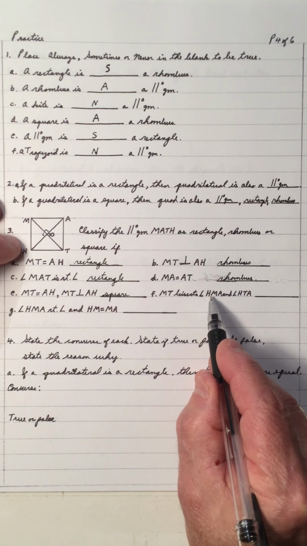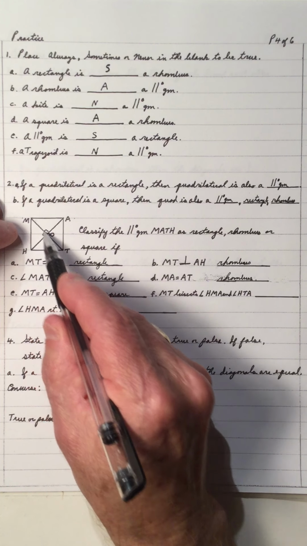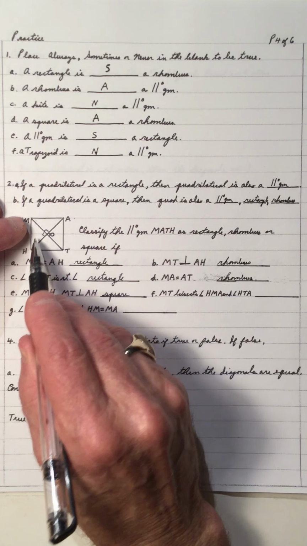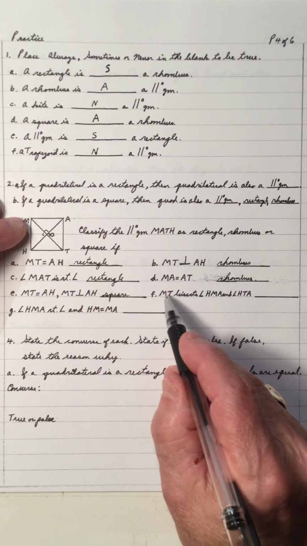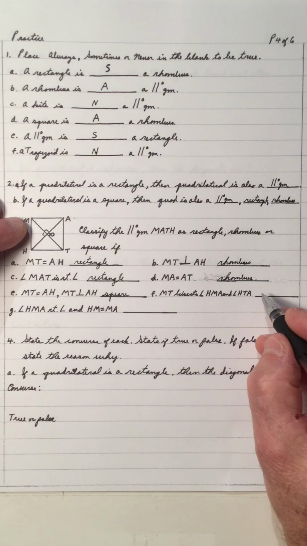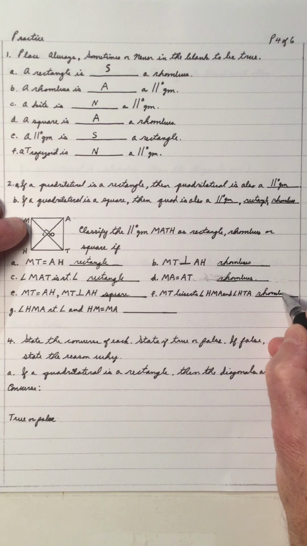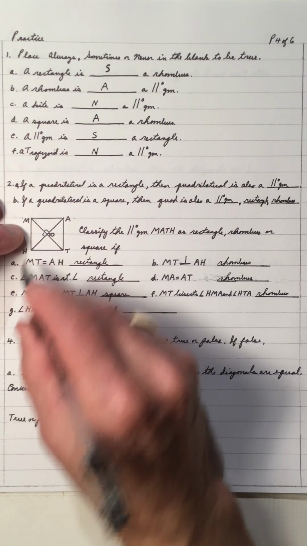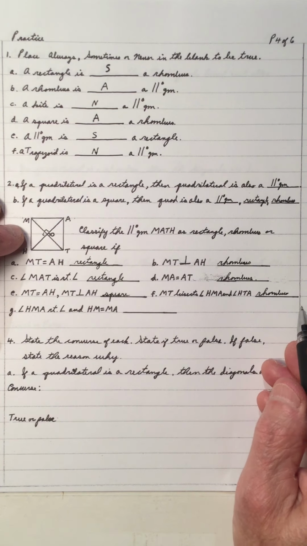MT bisects HMA. This diagonal bisects HMA and bisects HTA. So the diagonal is bisecting the opposite angles. So if you bisect the opposite angles, you will have a rhombus, because we don't know anything about the right angles. If we bisect, we have a rhombus. There's the right angles here, so we don't know the square.